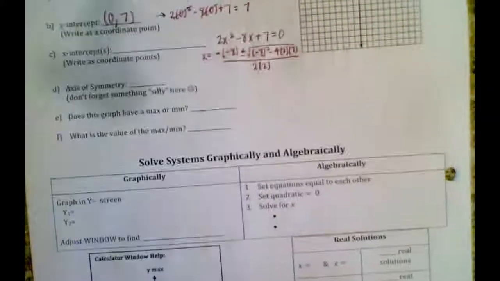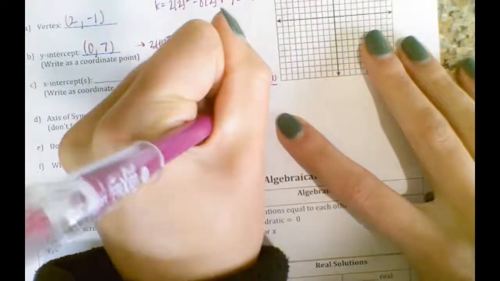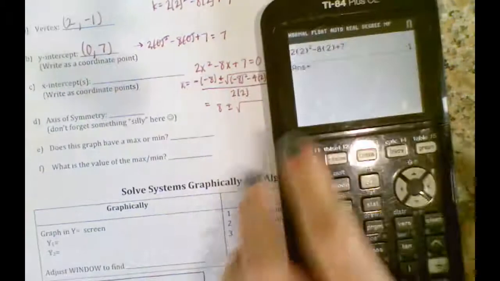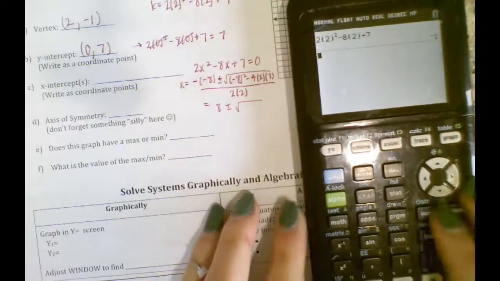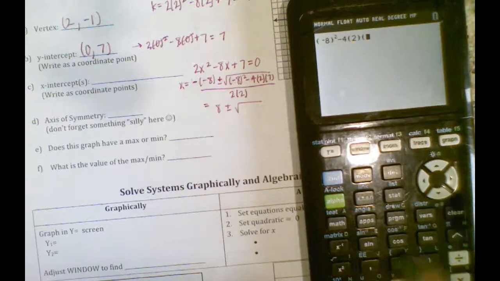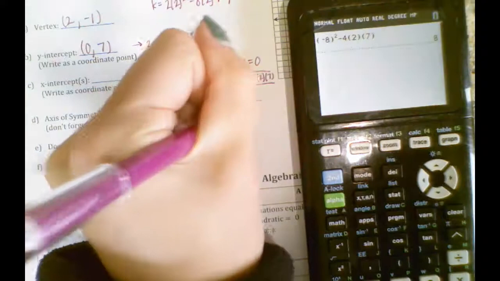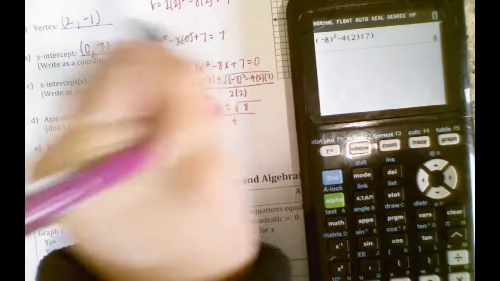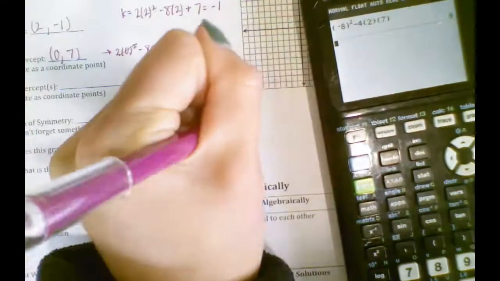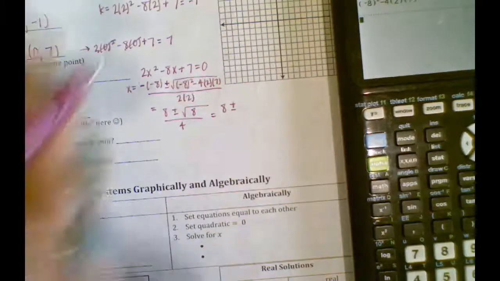Alrighty, so let's go ahead and simplify this. This gives us positive 8 plus or minus the square root of negative 8 squared minus 4 times 2 times 7, all over 4. So we have 8 plus or minus the square root of 8.